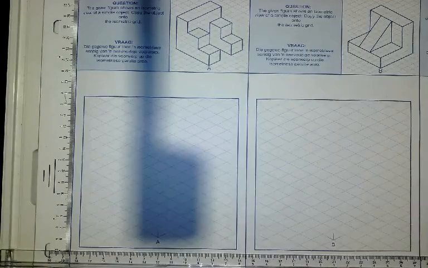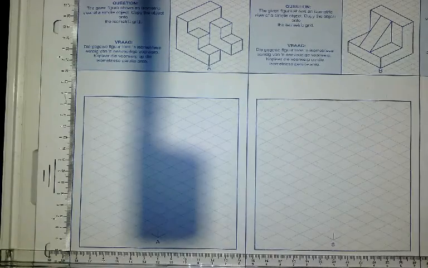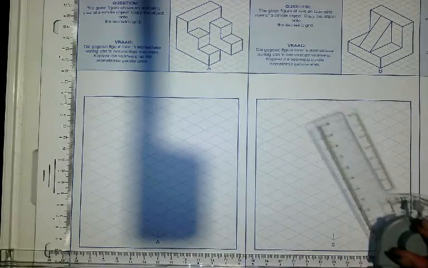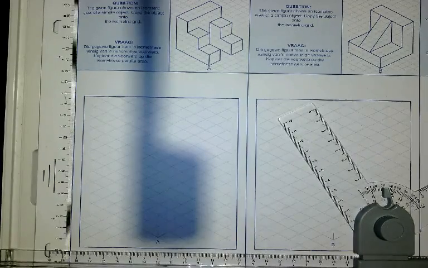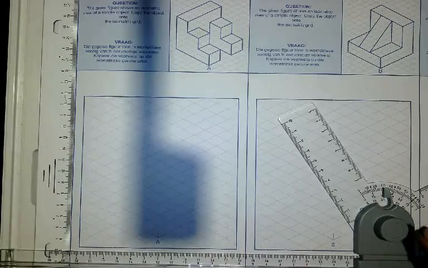What we are looking at here is an isometric drawing. This is the new topic that we are starting with. I'm not sure of the page number. I don't have the same book as you, but in my old book, it is page 47.